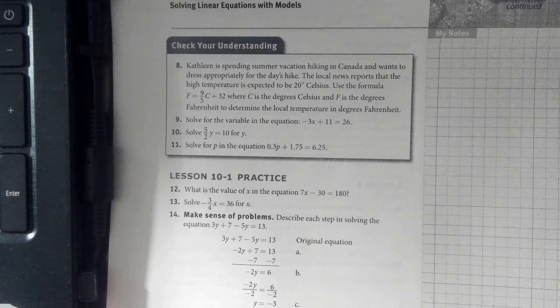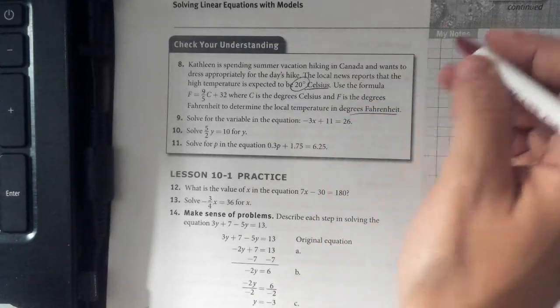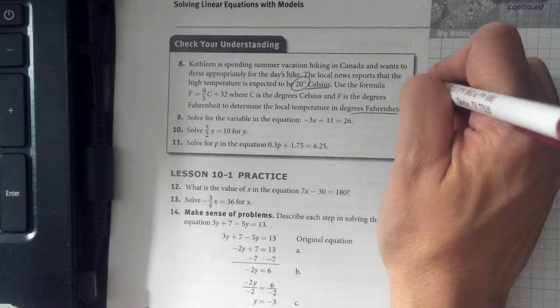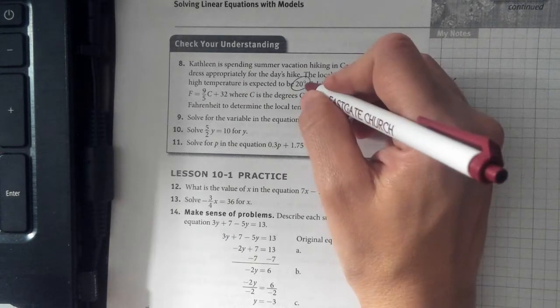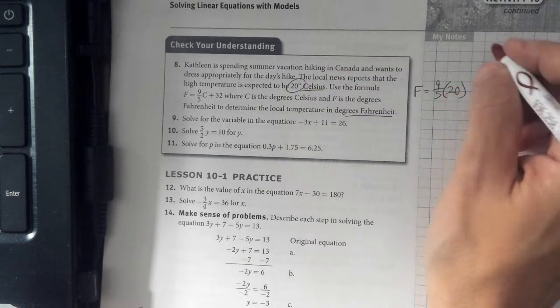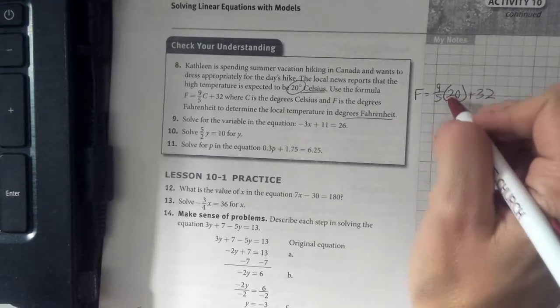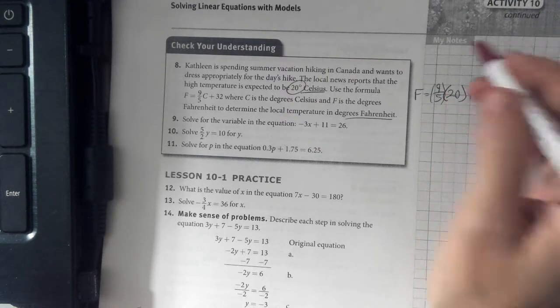Okay, so they want us to convert 20 degrees Celsius into Fahrenheit, and they gave us the formula, so we would plug that in. So if Fahrenheit equals 9/5 C, which would be our 20, I'm going to plug in 20 for that, plus 32, and you can put this in your calculator as long as you keep this in parentheses.